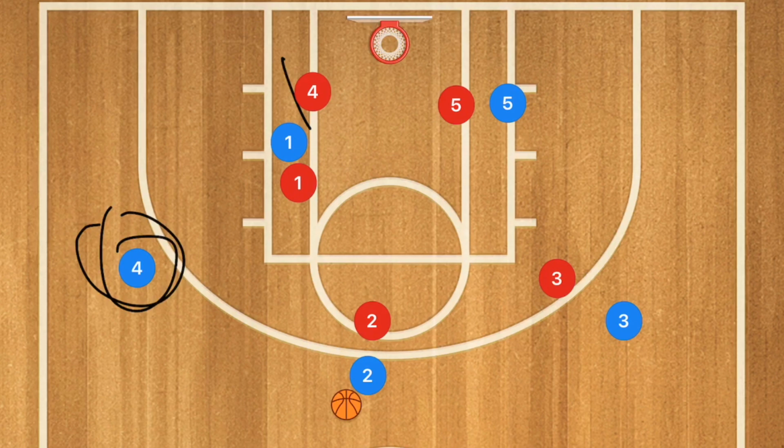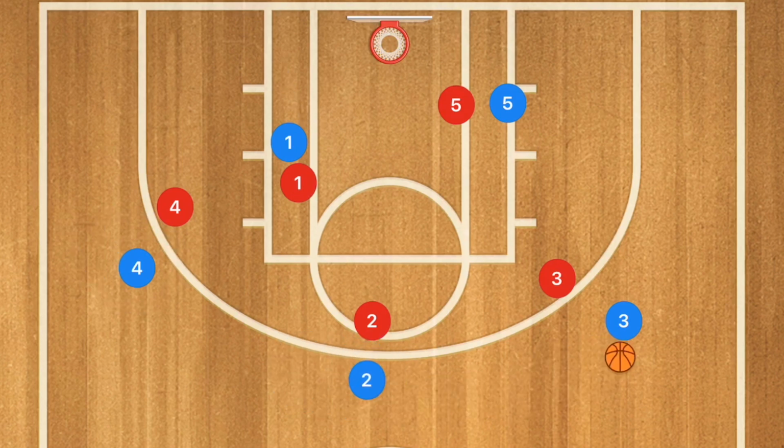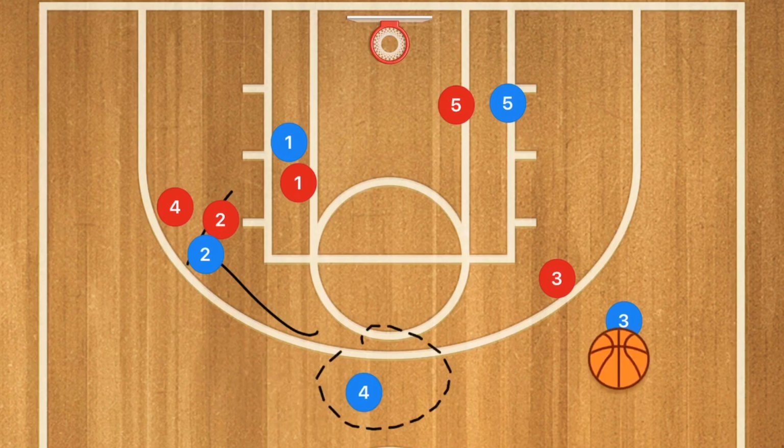From there, player 4 could have a nice shot, or let's say he doesn't, and player 2 passes to player 3. Player 2 could then cut towards the rim and pop out, and this would be a dribble out, or he could set a screen away for player 4. Player 4 could pop up towards the top. Player 3 could pass him the ball for the long shot.